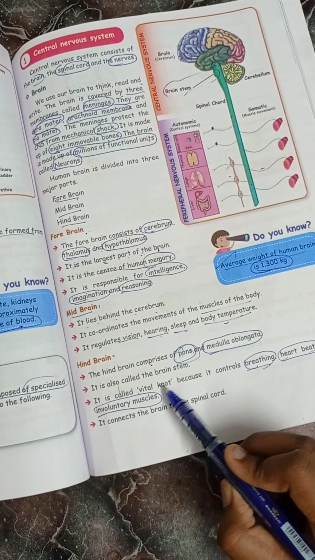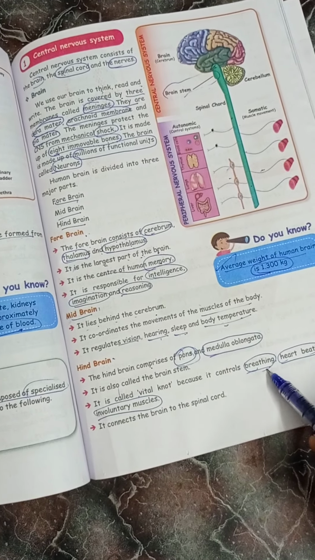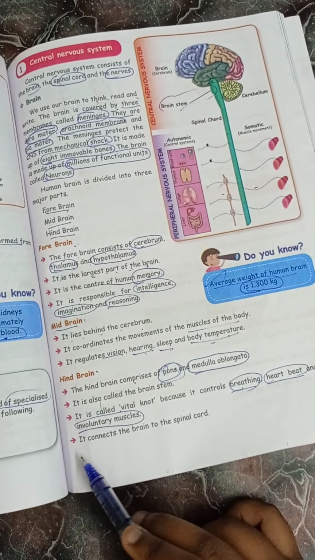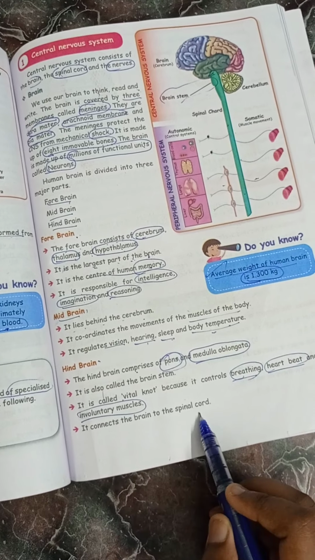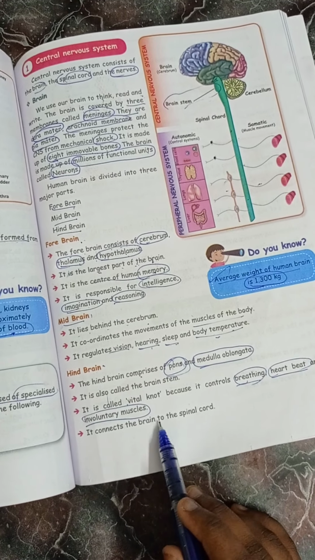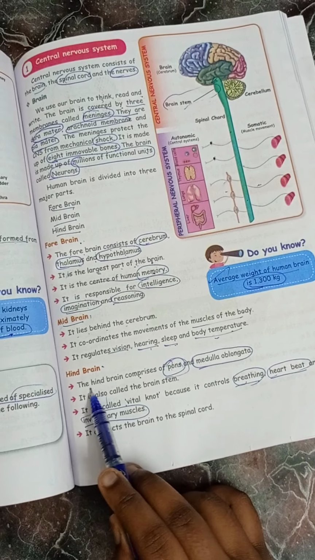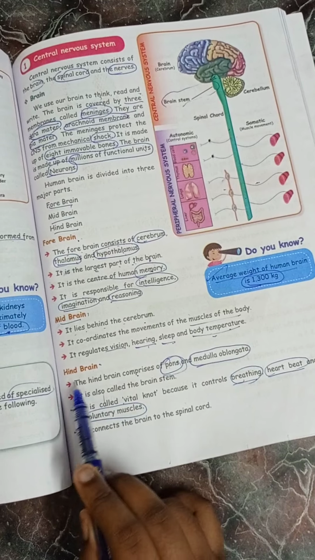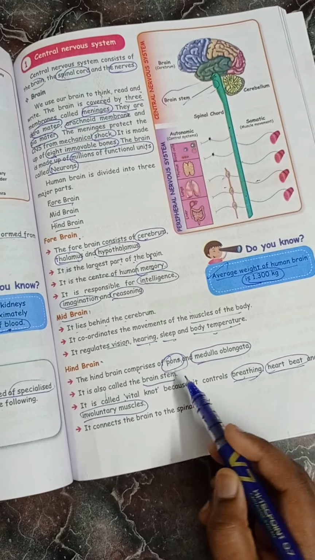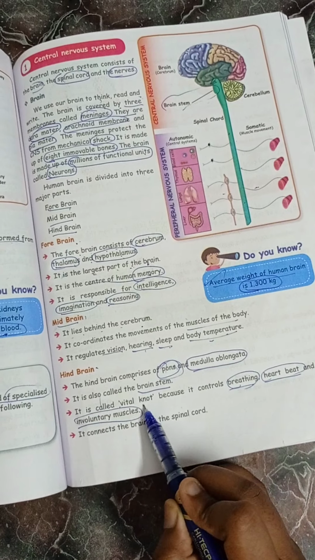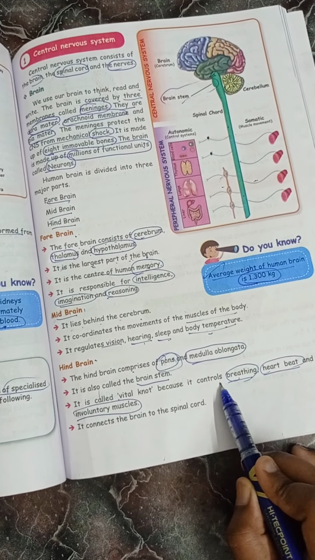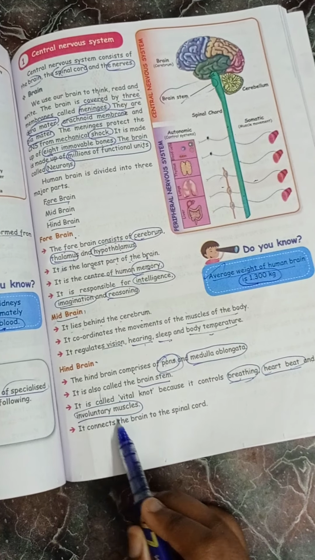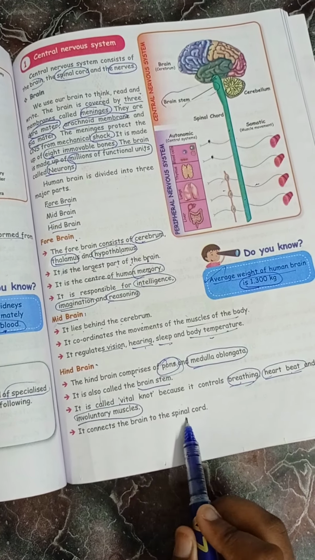The hindbrain is called the vital knot because it controls breathing, heartbeat, and other involuntary muscles. It connects the brain to the spinal cord. Once again, children, the hindbrain comprises the pons and the medulla oblongata. The hindbrain is also called the brain stem.